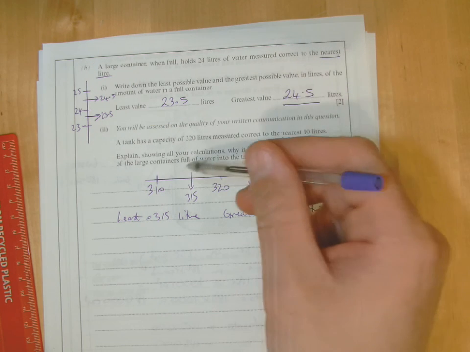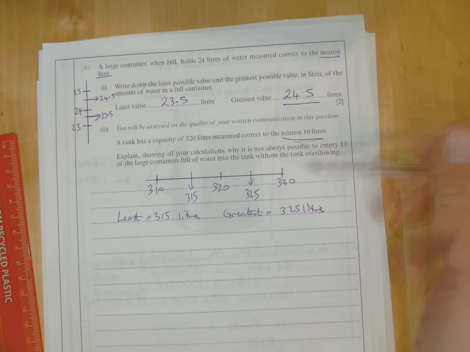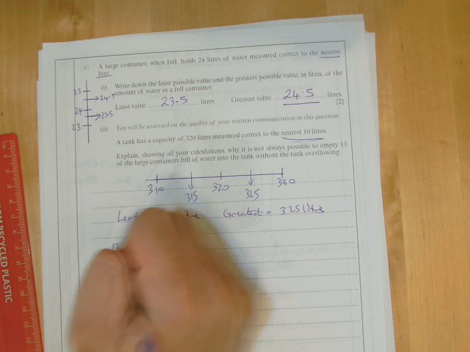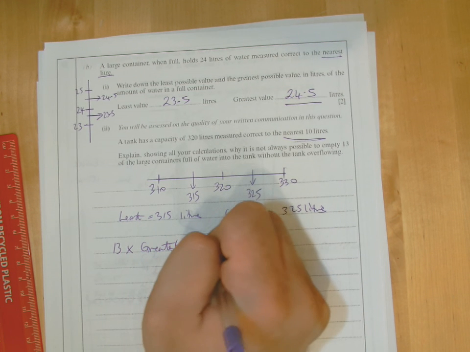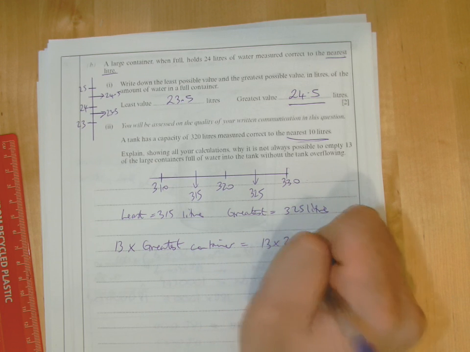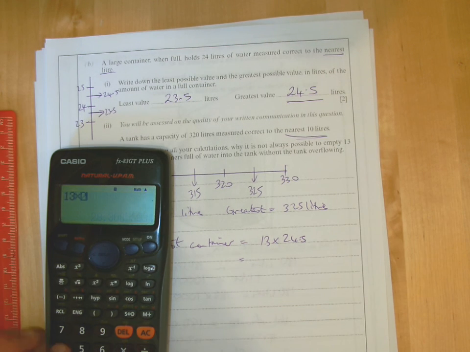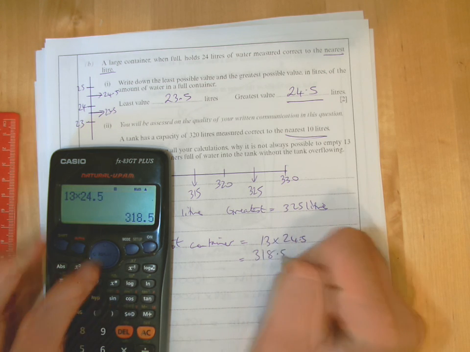But to show that actually it's not always possible to put these 13 large containers in without overflowing, choose the largest. So 13 times the greatest container. So 13 times 24.5, which equals 318.5.